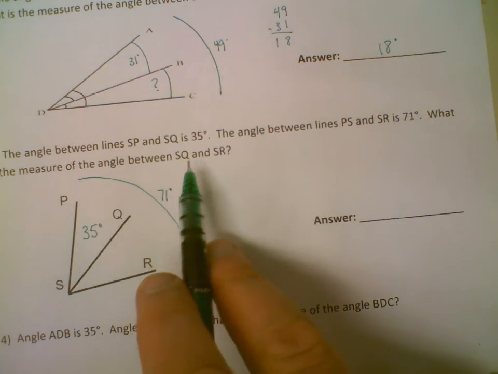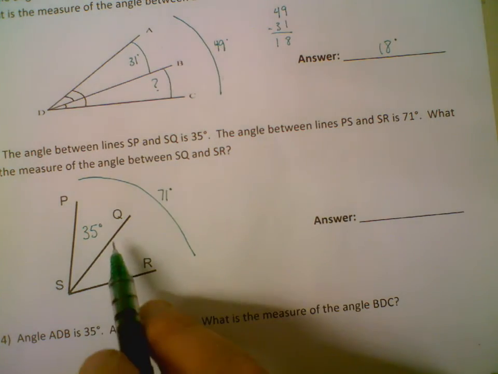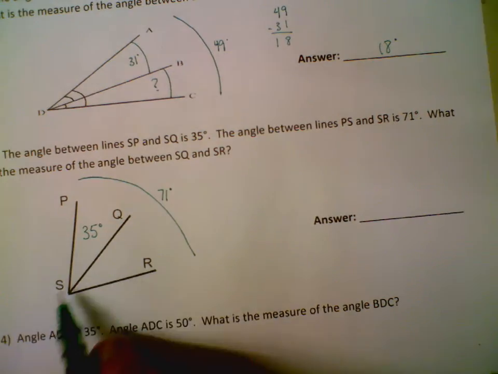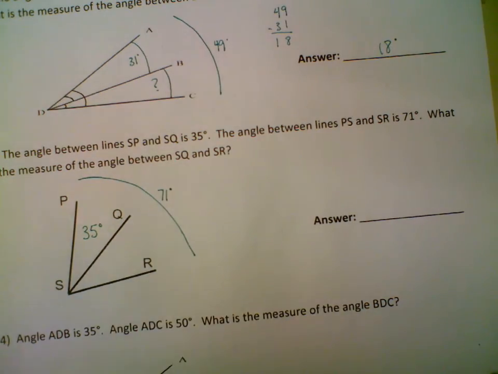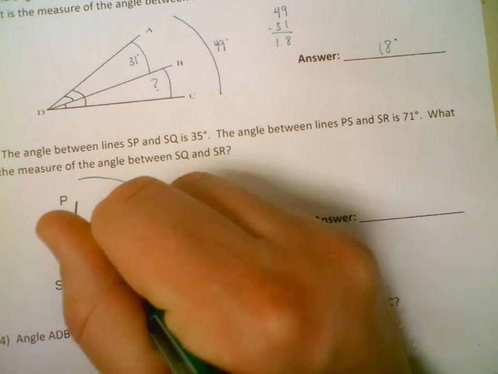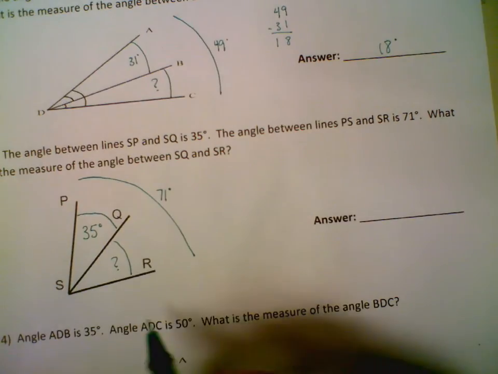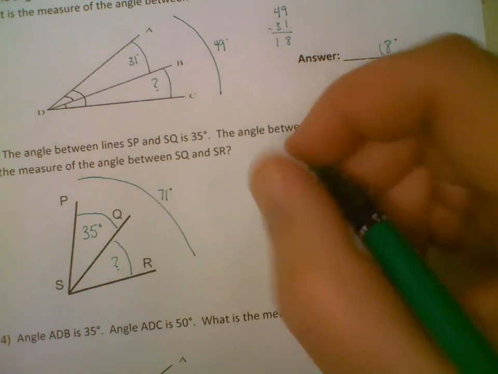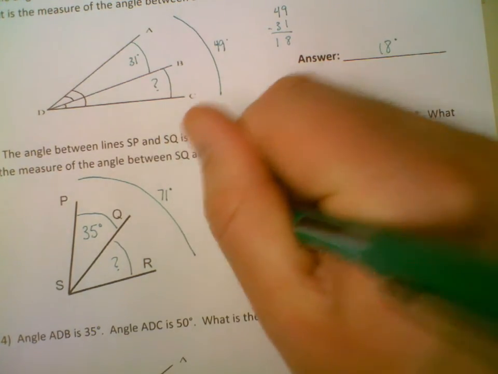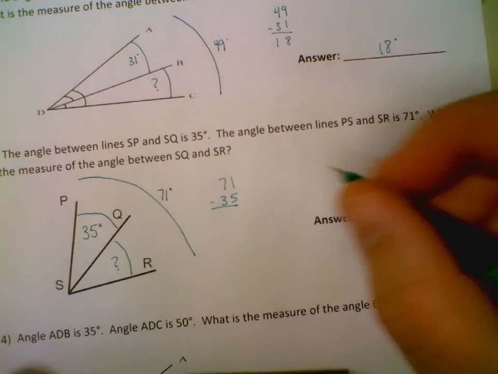What is the measure of the angle between SQ and SR? Or couldn't I call this angle QSR or angle RSQ? Both work, right? Point is, we don't know this one. So I'll put a question mark here. I do know that this one is 35. I don't know this one. I know the total is 71. Take my total minus a part. Type it in or do it the old-fashioned way.